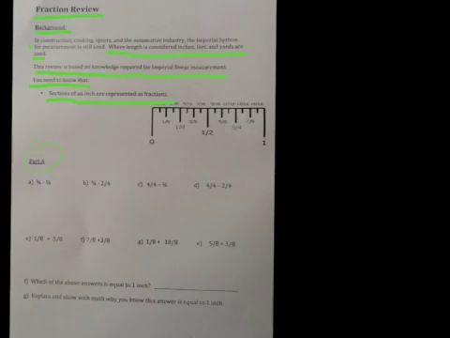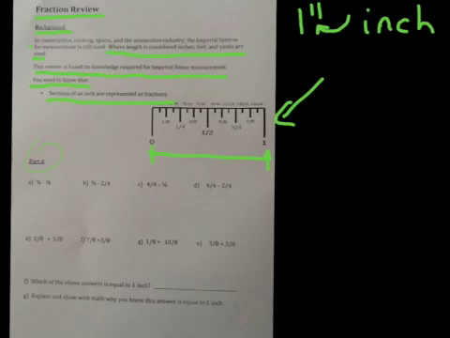So we've got here a ruler, and it goes from 0 to 1, and that ruler represents 1 inch. Those two little notches are the symbol for an inch. And what you can see is that we've got the inch divided up into fractions. I'm going to start by talking about the quarters of that inch.